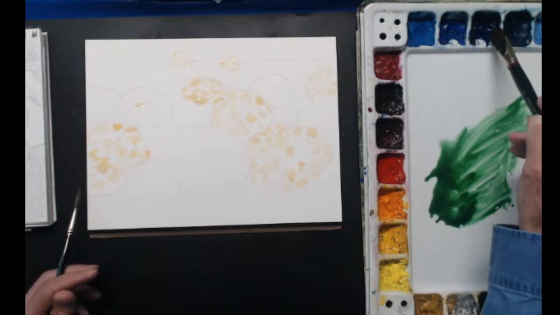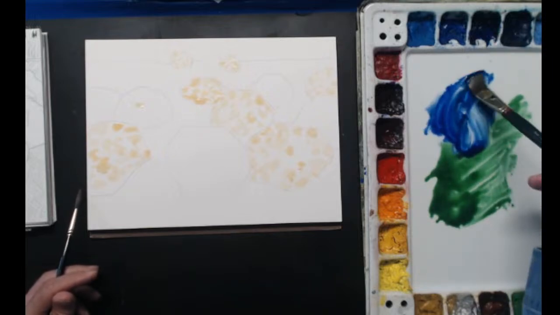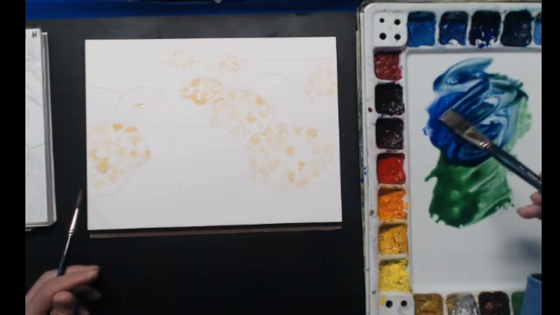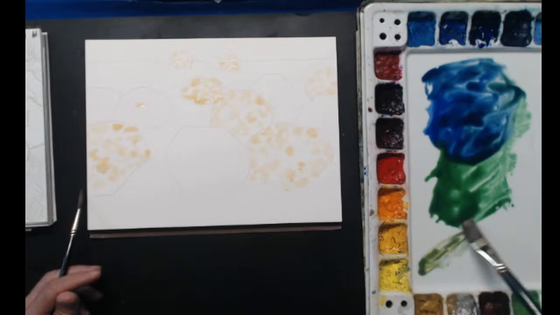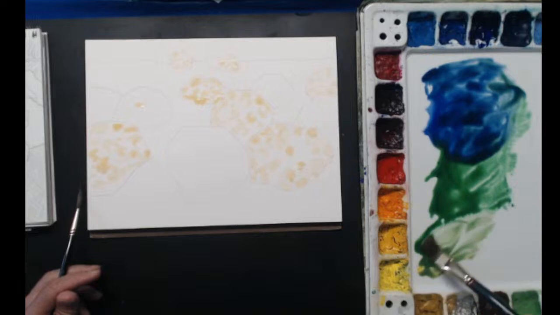I'm going to pick up a little bit of Ultramarine Blue. That'll give me a dark green. I mix the blue with the green. That gives me a darker mix. And then I'll come down here and pick up a little bit of lemon yellow, and that'll give me a light green. So that's all the colors I need for the greenery.